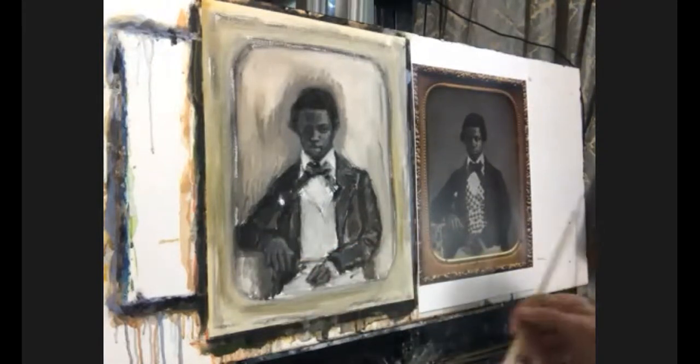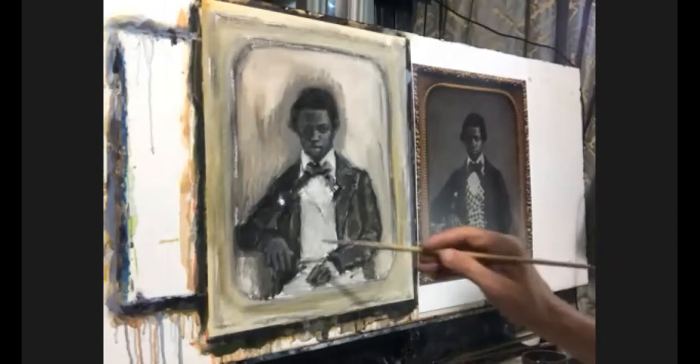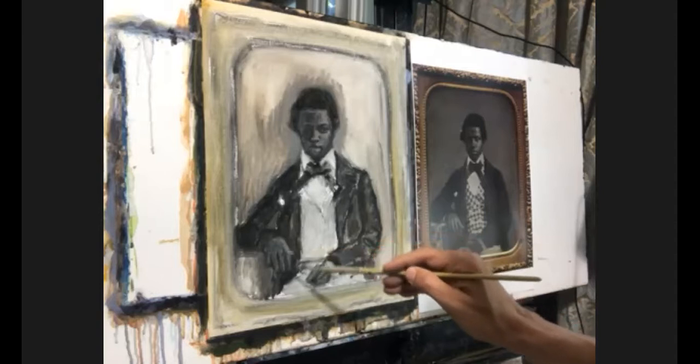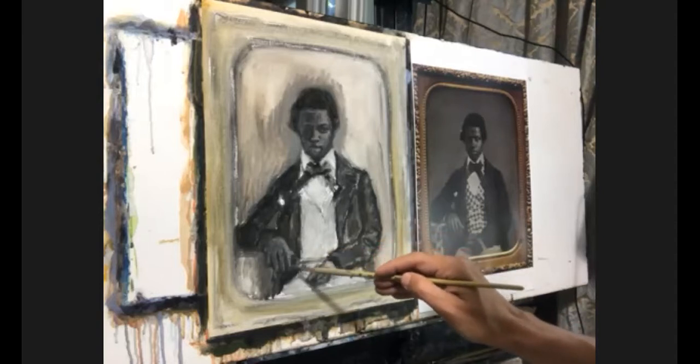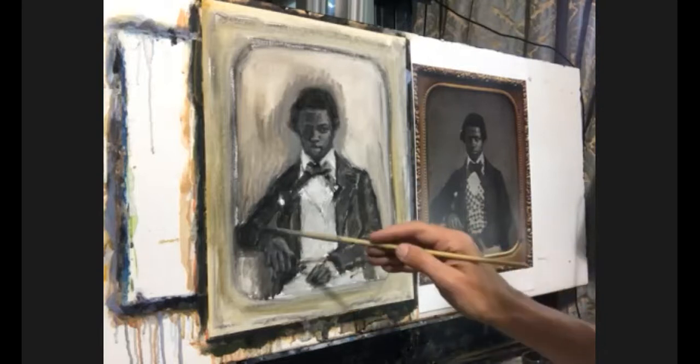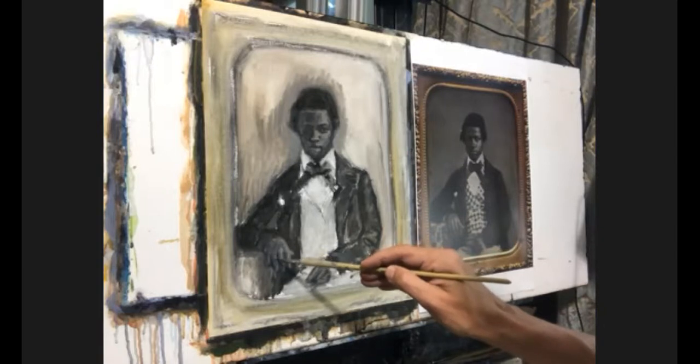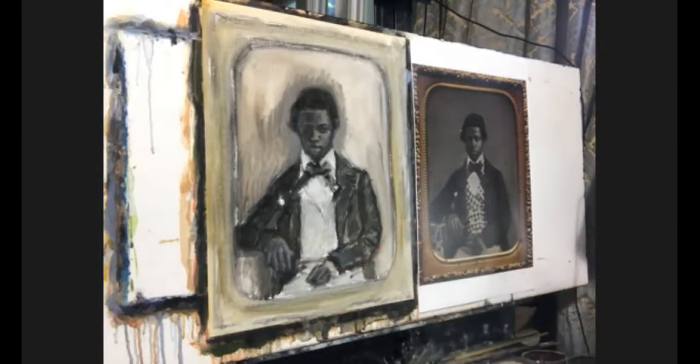And then what? Let me just bring some gray and see if I can build. I'm not going to bring any white or anything. Some gray on top to build a slight illusion.